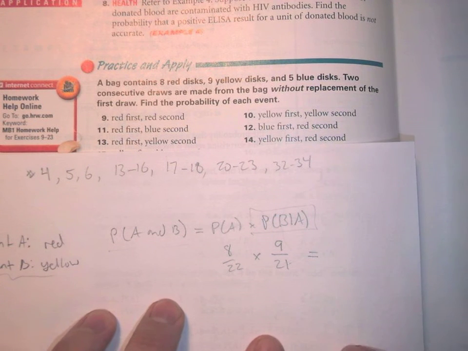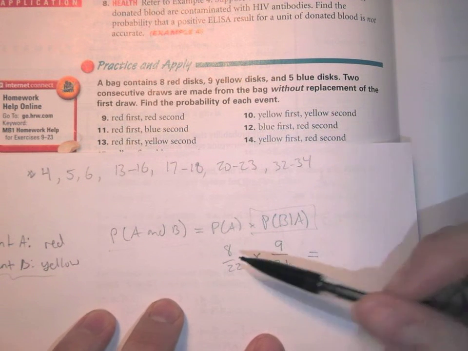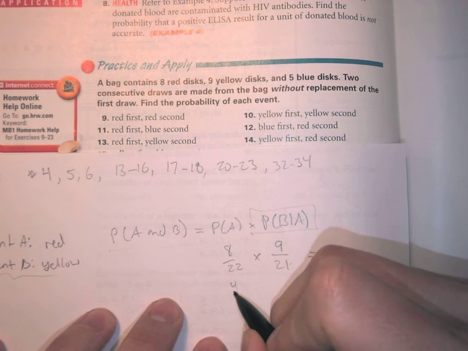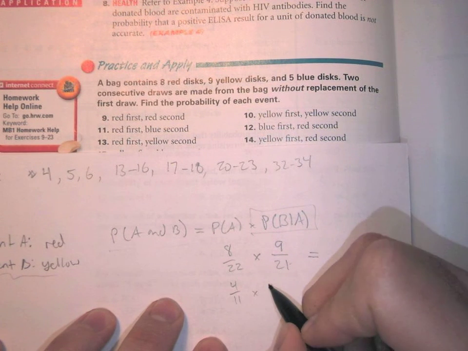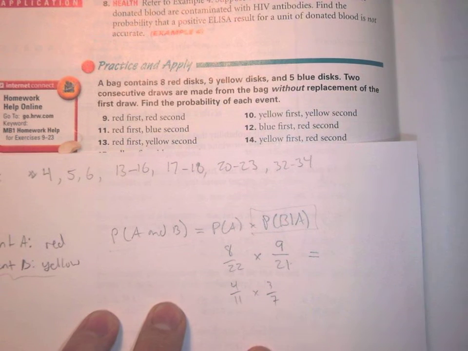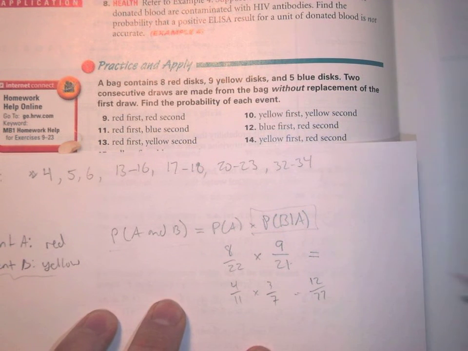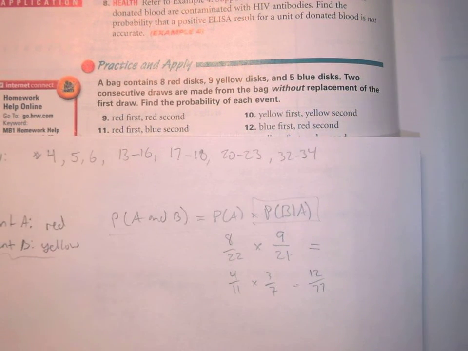So I just need to multiply these together, no big deal. You can use a calculator to do that. You could simplify a little bit first if you wanted to, because 2 goes into both of these, for example, and 3 goes into both of these. So you could say this is 4 over 11, and this is 3 over 7. That might make your life a little easier. And then when you multiply, you get 12 over 77. Either way, you're going to get the same thing. You can write it as a decimal if you want, but the answer in the back of the book is probably going to be a fraction.